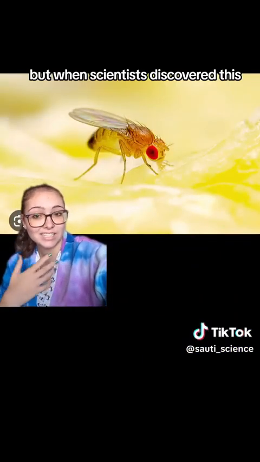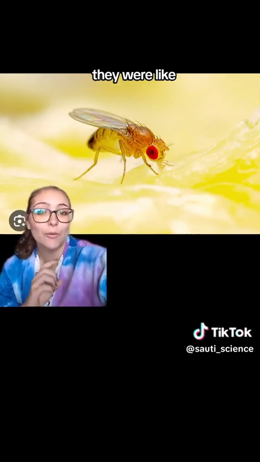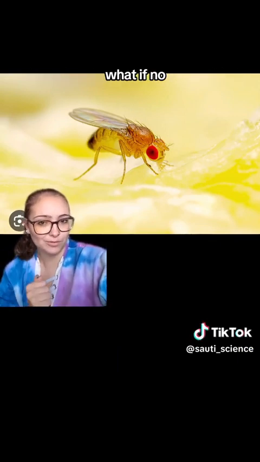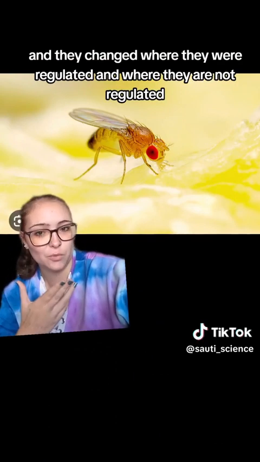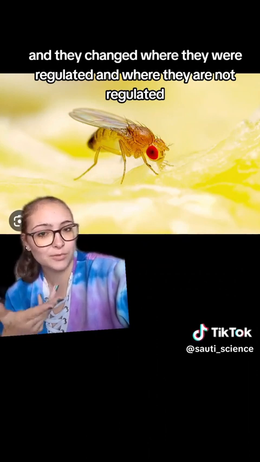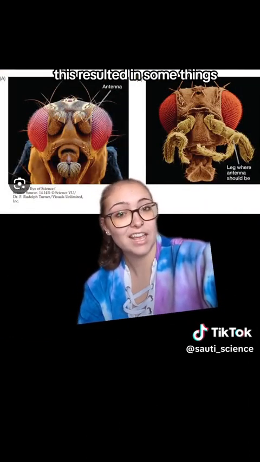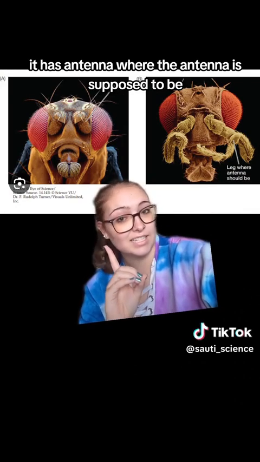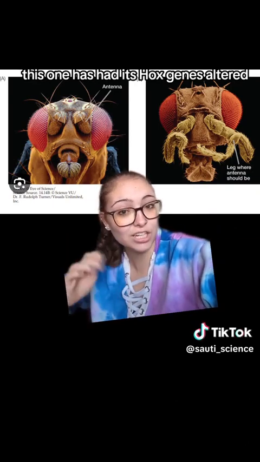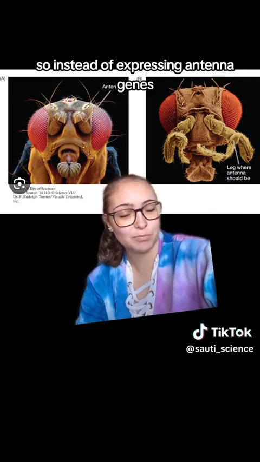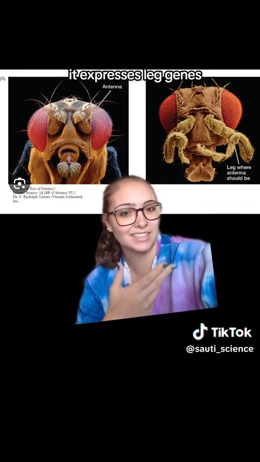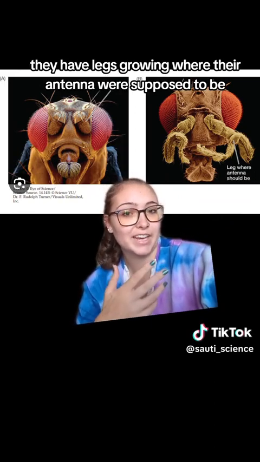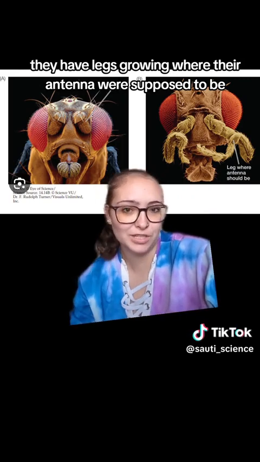But when scientists discovered this, they were like, what if no? They went and they got the genes and they changed where they were regulated and where they are not regulated. This resulted in some things. So this one is a regular fruit fly. It has antenna where the antenna is supposed to be. This one has had its Hox genes altered, so instead of expressing antenna genes, it expresses leg genes. They have legs growing where their antenna were supposed to be.